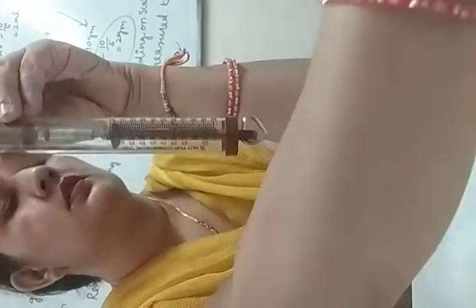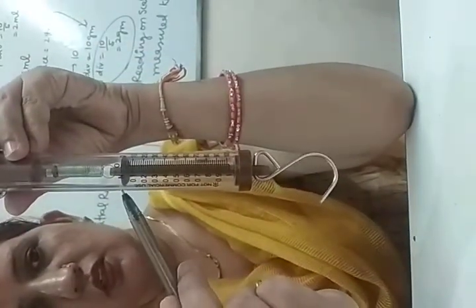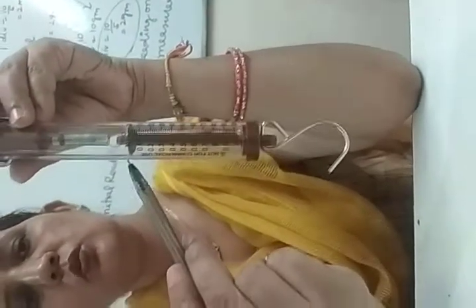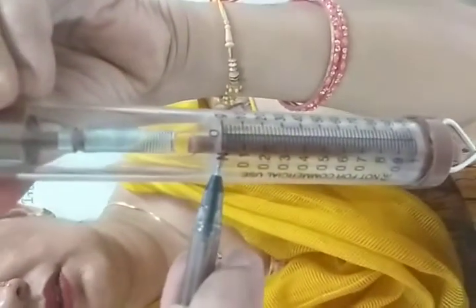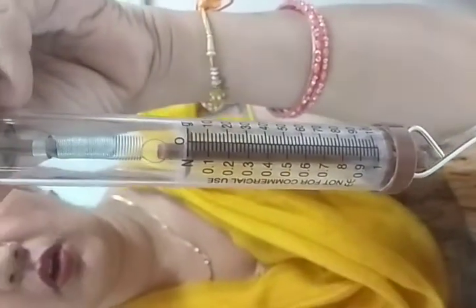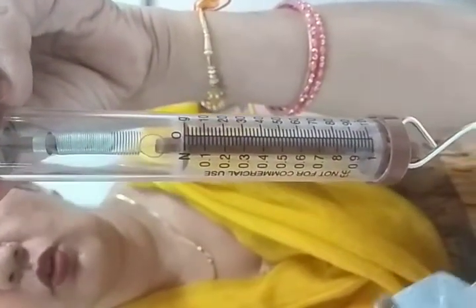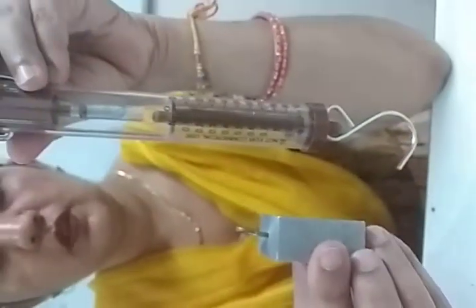This device is the spring balance, and now you are able to see that the pointer here is at 0, so you are having 0 error in this device. And for measuring the mass, I have two objects here. One is this spherical bob and second is this cuboidal shape body. So you are going to measure the mass.